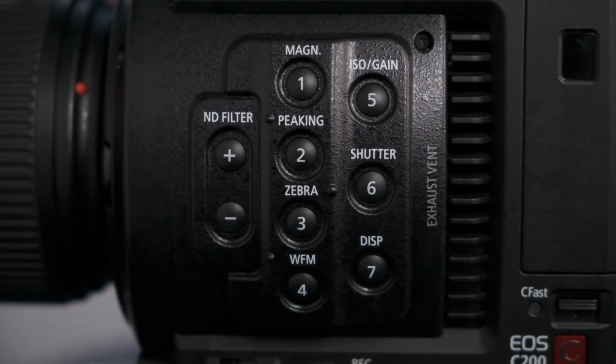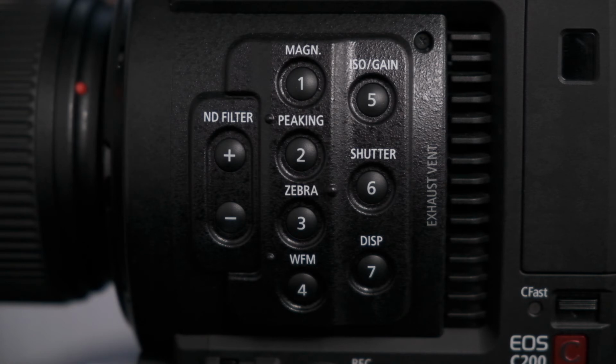And underneath these is a bunch of buttons, the functions of which we will go through shortly. But just to run through these buttons, we have number 1, this is for magnification, number 2 for focus peaking, number 3 for zebras, number 4 is your waveform, number 5 is your ISO or your gain, number 6 for shutter, and 7 is your monitor display. And next to that, where you see ND filters, we have a plus and a minus key, and these add or remove ND filters, and we'll go through those later on. They're a really handy feature to have.